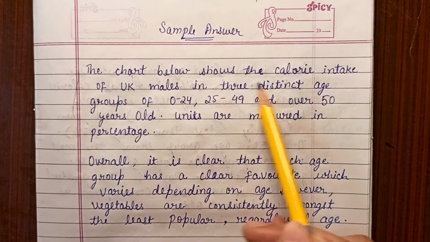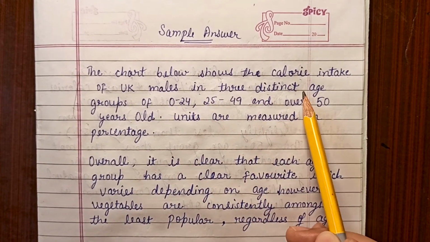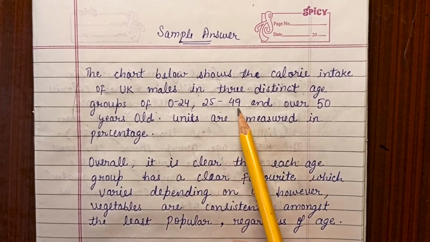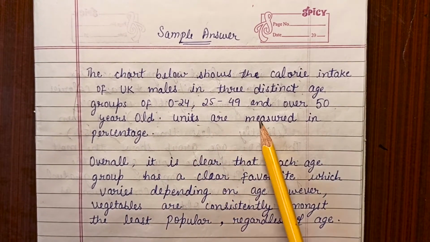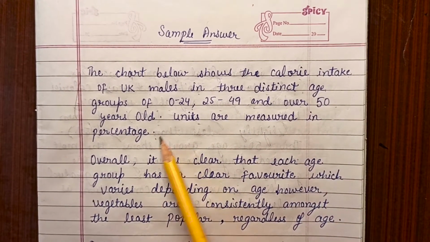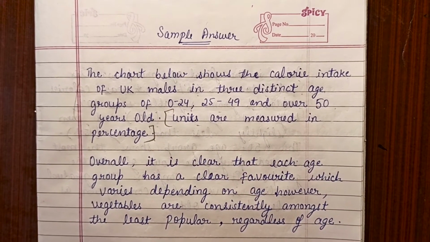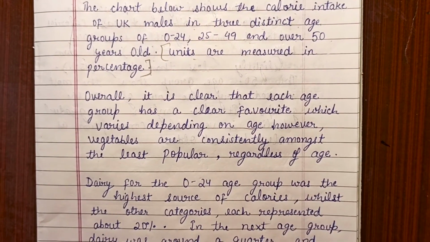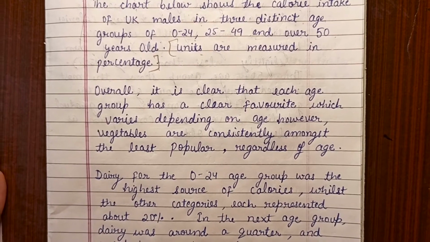The chart below shows the calories intake of UK males in 3 distinct age groups of 0 to 24, 25 to 49 and over 50 years old. Units are measured in percentage, right? You can add this to make it more effective. Moving on to the overall. Try to focus on the sentence formation, right? You need to make different sentences.